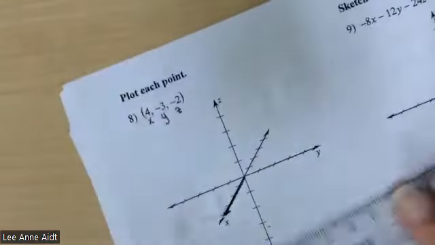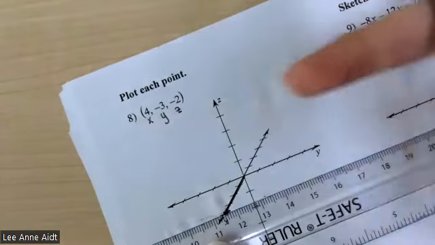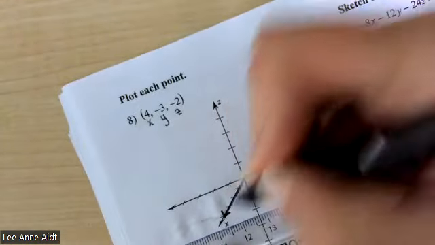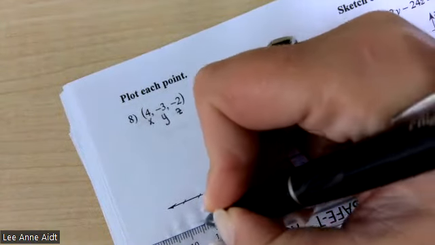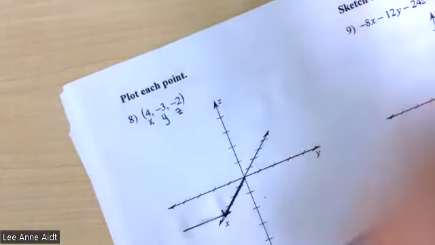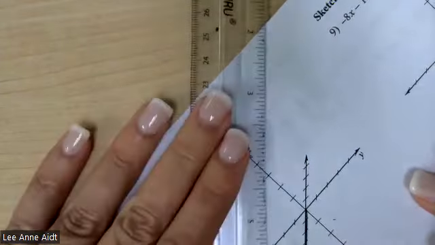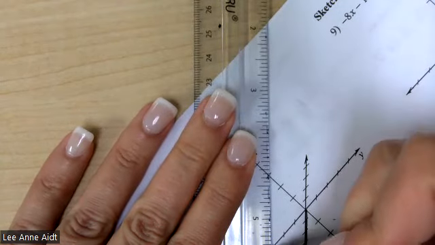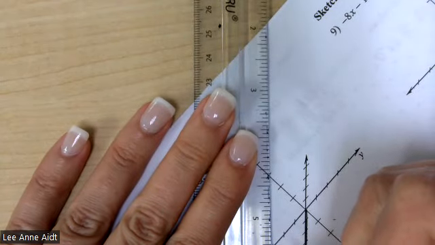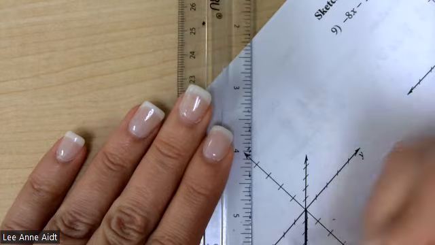Wow. The struggle. Does that look more parallel? Okay. I think that's better.